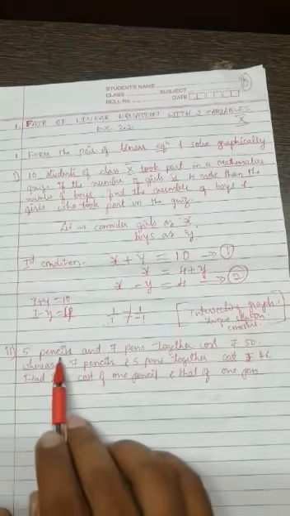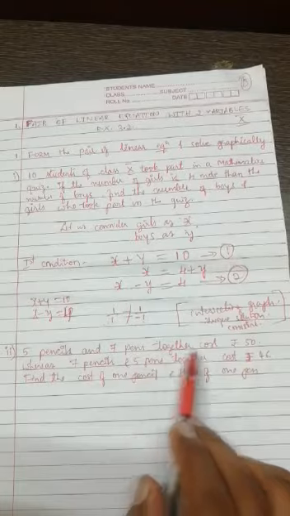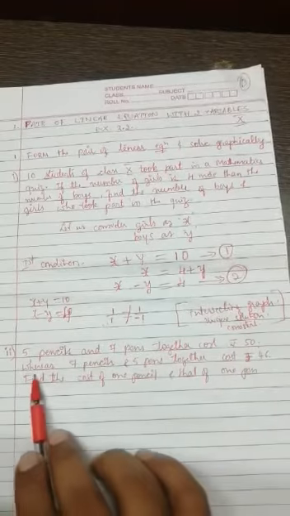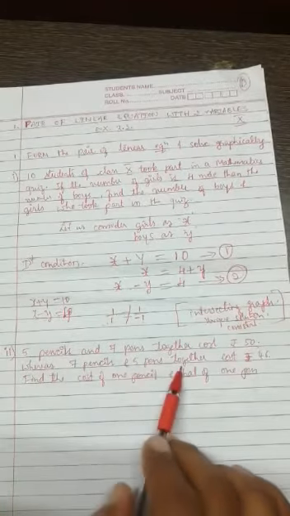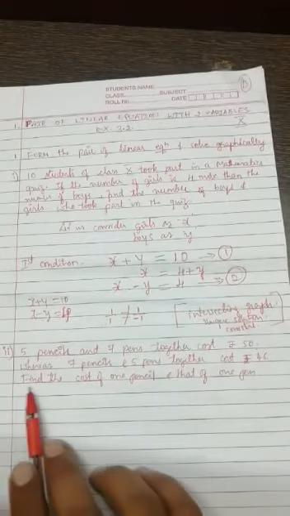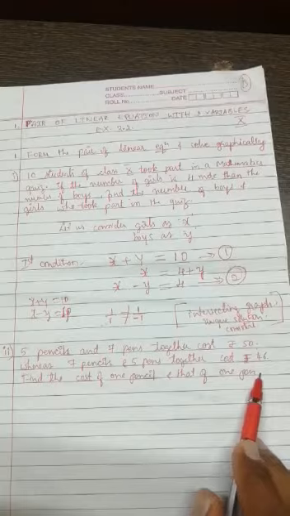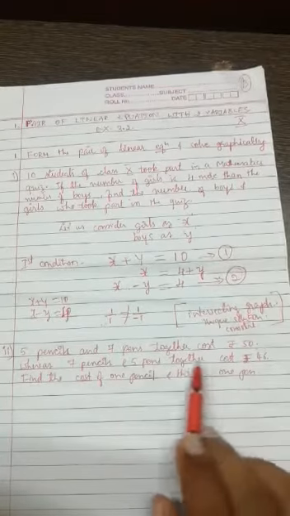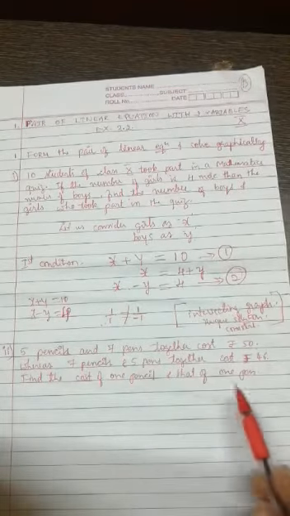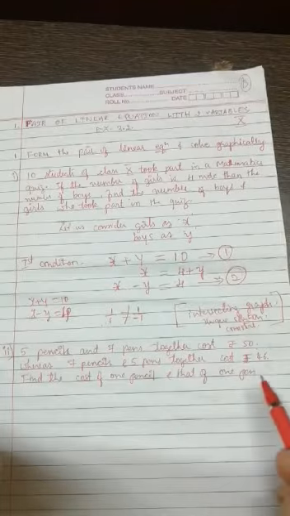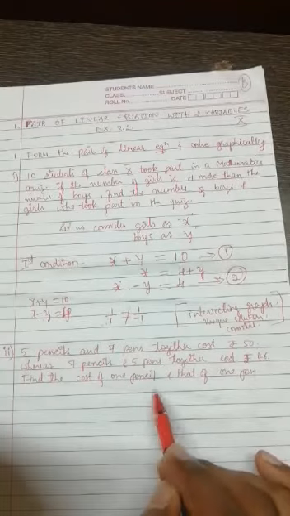Second question. 5 pencils and 7 pens together cost rupees 50, whereas 7 pencils and 5 pens together cost rupees 46. Find the cost of one pencil and that of one pen. It is the same as exercise 3.1, where the cricket coach buys the bat, ball, and the cost of apple and 1 kg grapes. It's the same as that.